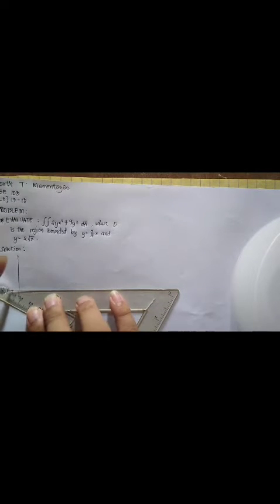Let's graph first the region bounded by the integral, which is y equals 2/3 x and y equals 2 square root of x. Let's have a Cartesian plane here. This is the y-axis, x-axis.